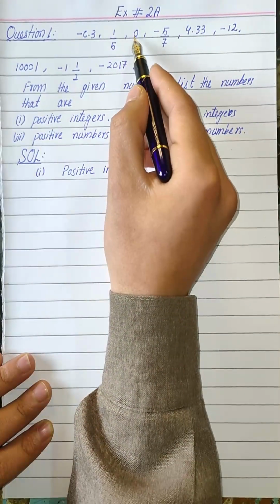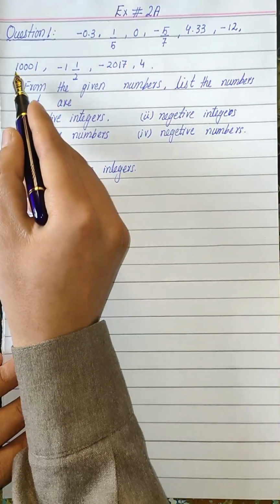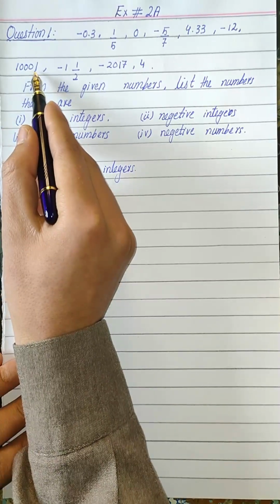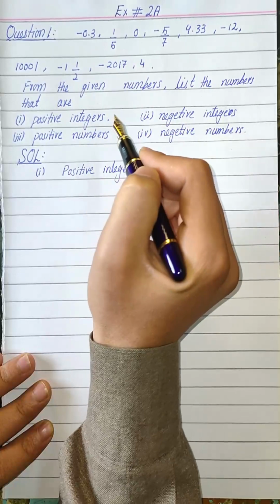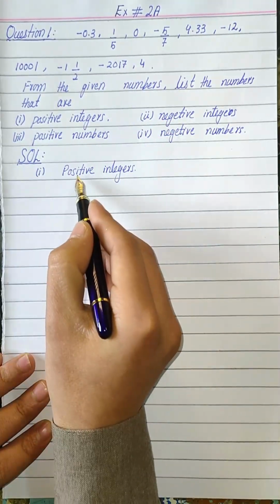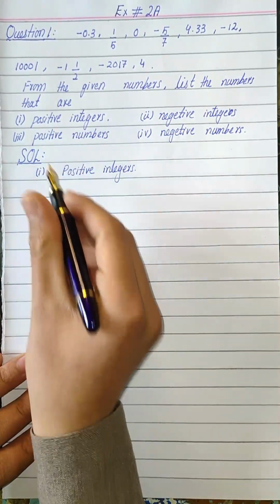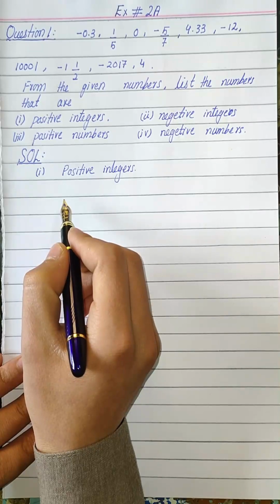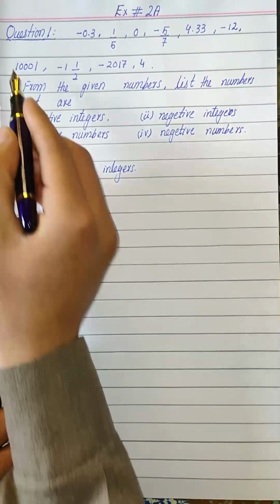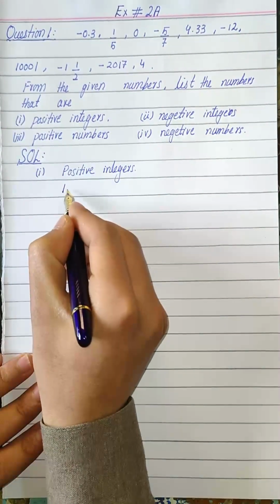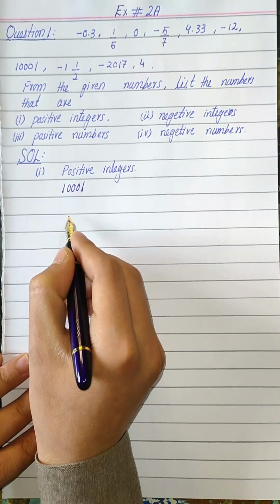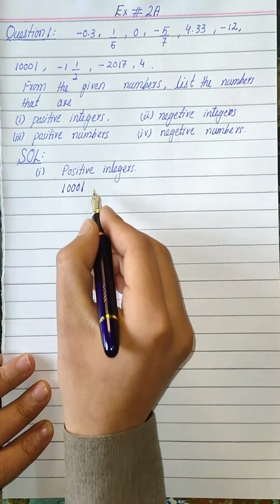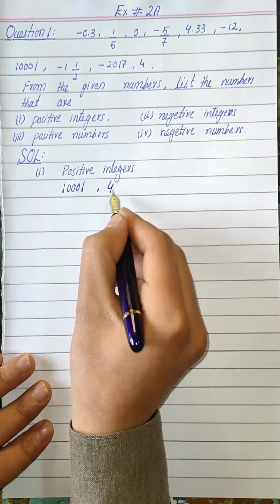So we can say that 0, this 12, this 10,001 and this 2017, these are all integers. But we have to sort out the positive integers in part 1. So we can see that the positive integers here are 10,001, and then we have 4, which is also a positive integer.